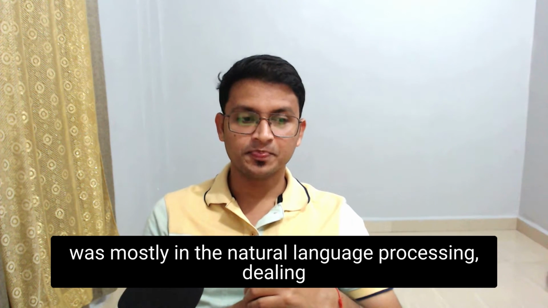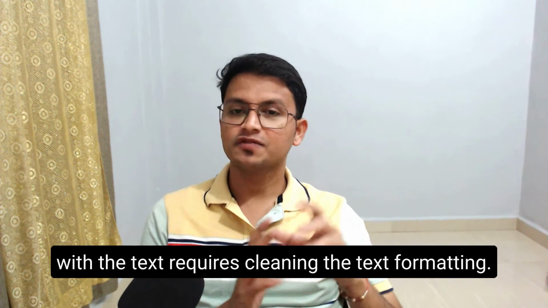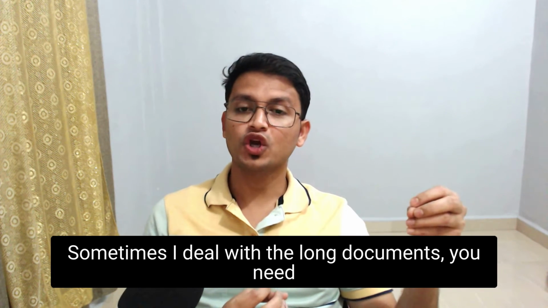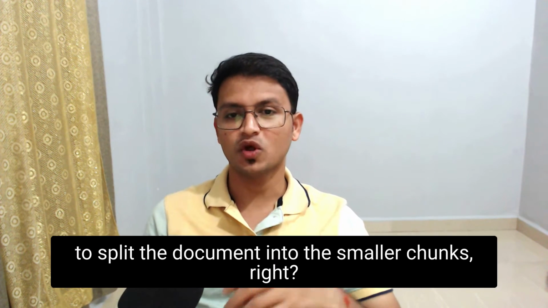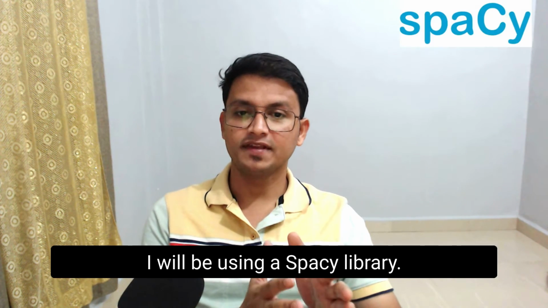Since I work mostly in natural language processing, dealing with text requires cleaning that text and formatting. Sometimes I deal with long documents. You need to split the document into smaller chunks, right? So for all that kind of thing, I will be using the spaCy library.